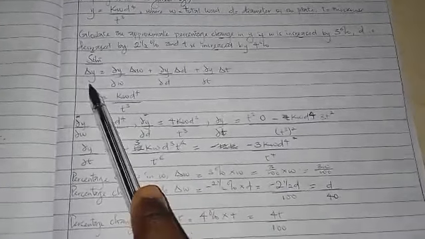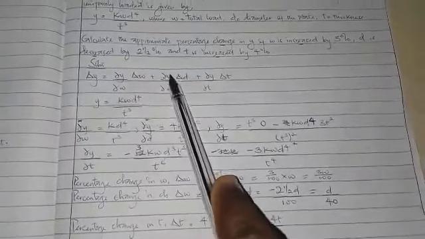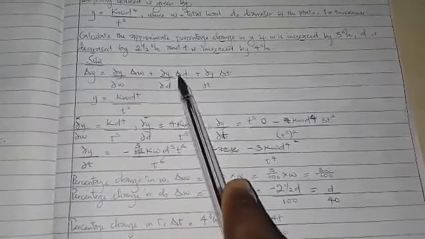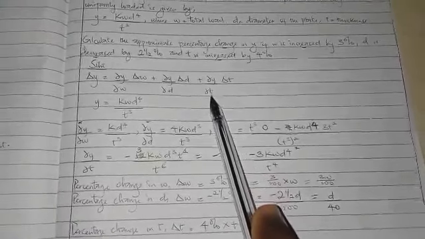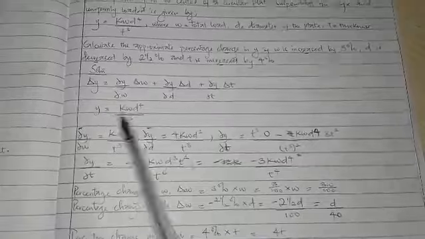So we state the formula. Delta y is equal to partial y over partial w delta w plus partial y over partial d delta d plus partial y over partial t delta t.